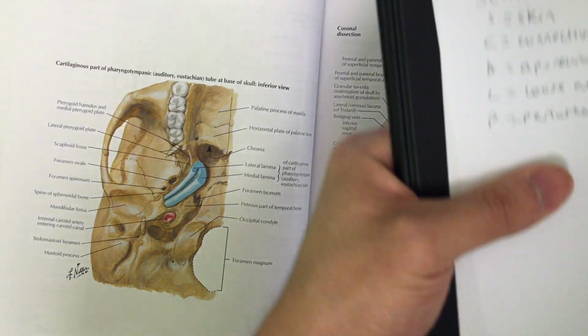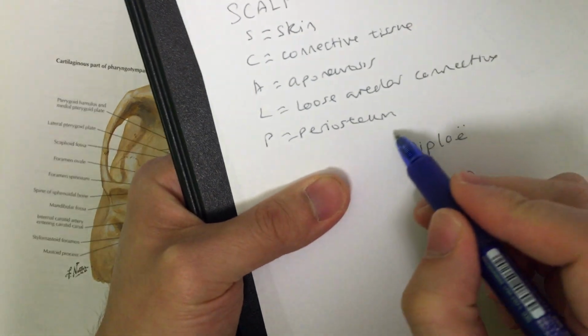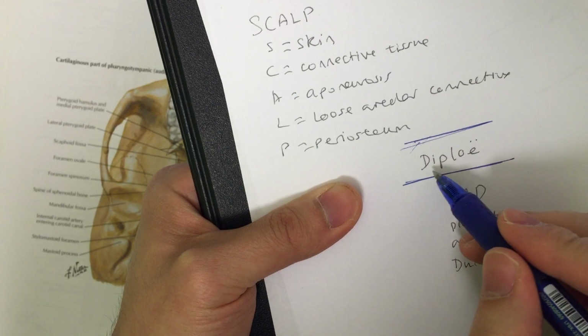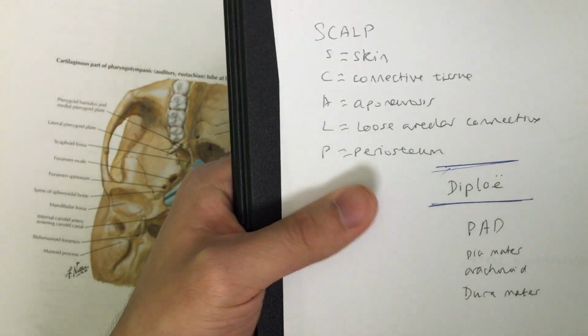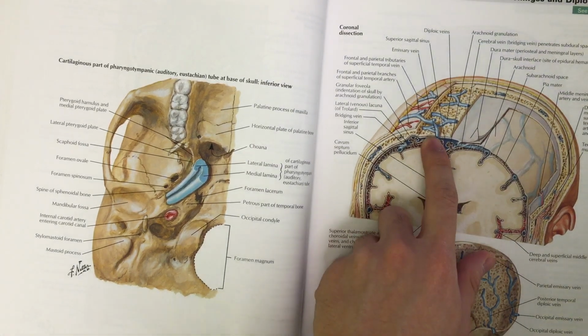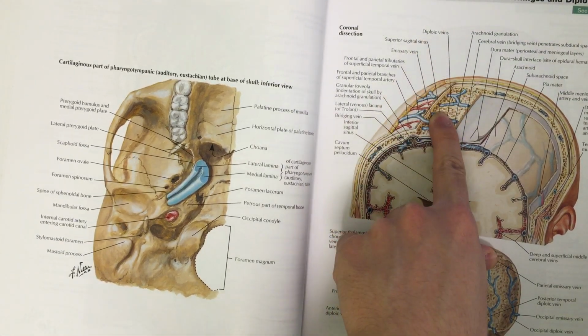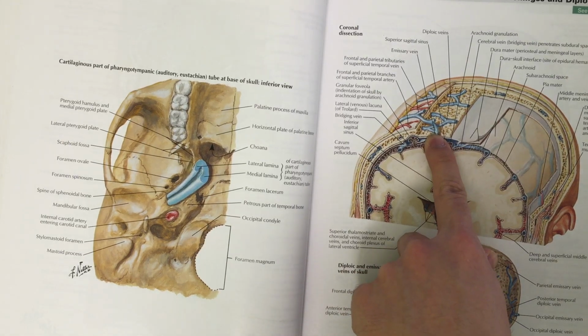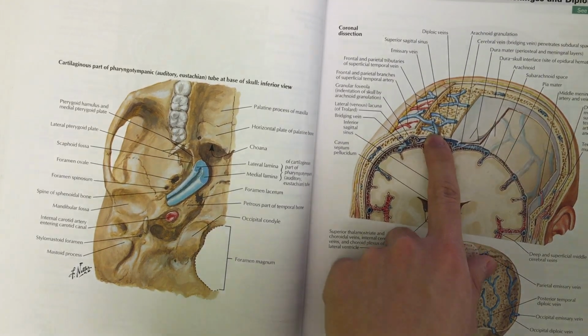The bone is made up of compact bone, and in between you have something called the diploe, which is the spongy bone of the skull. Spongy bone contains these diploic veins over here. They're within the spongy portion of the skull.